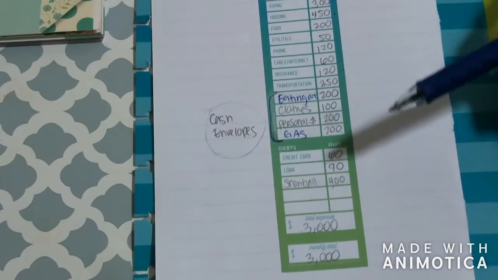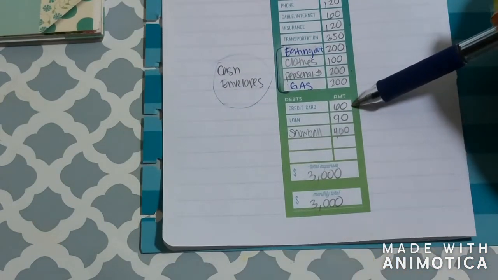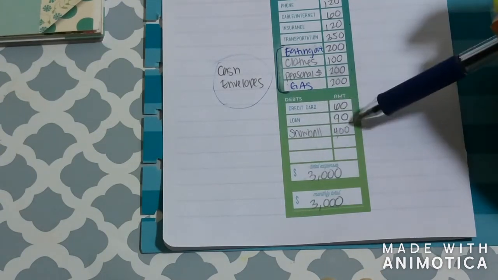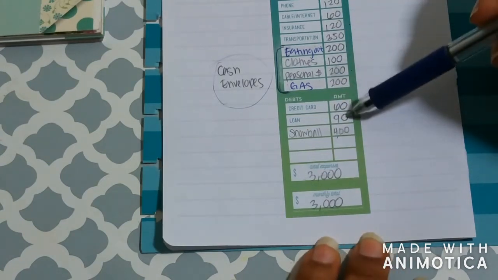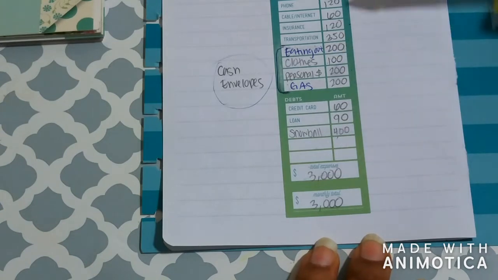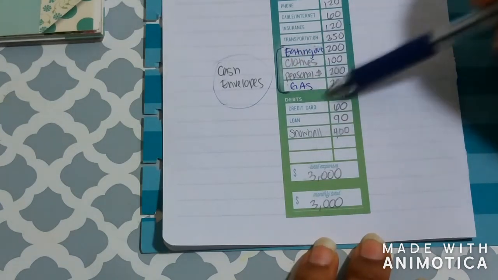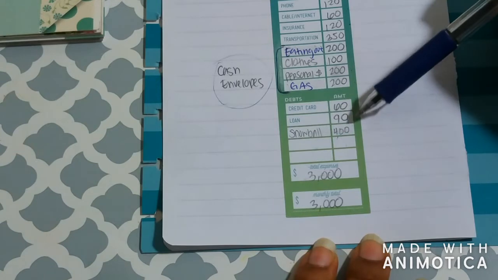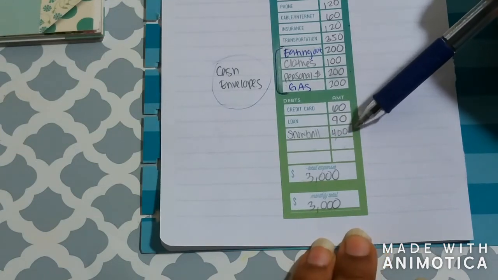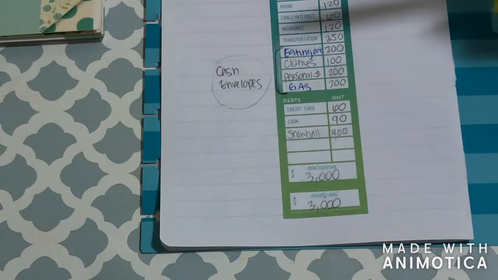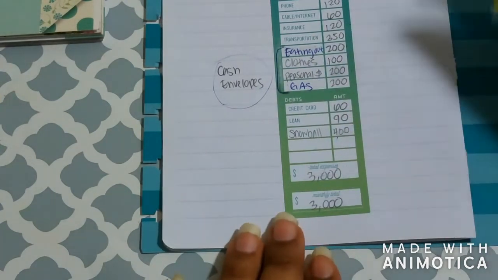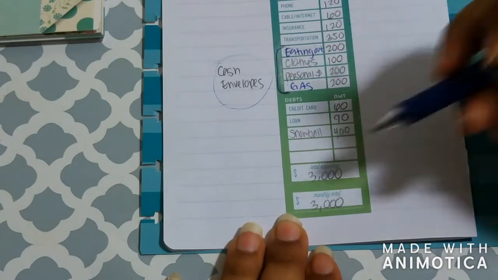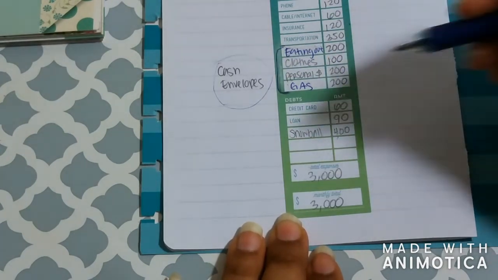So this person makes a minimum payment of $60 for their credit card and $90 for maybe a personal loan somewhere. So all this money is their essentials and a little bit of fun money here. And then the rest of it would be going towards paying their debt. Let's say this person's on a debt-free journey. So all of this should equal $3,000. So this is giving every dollar a purpose. This is an every dollar budget.